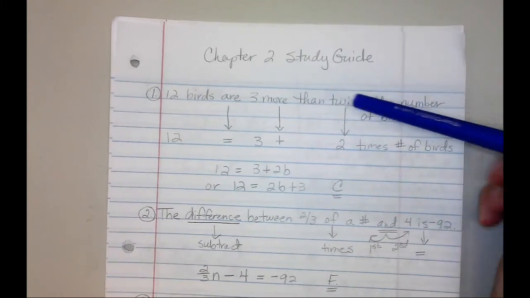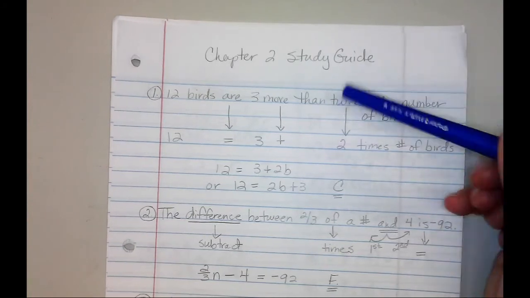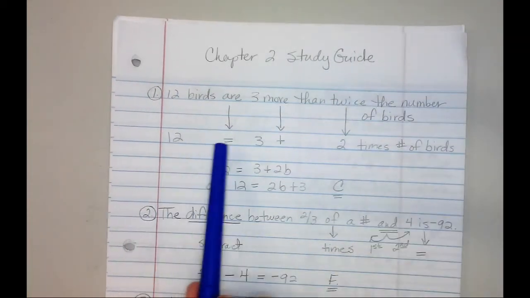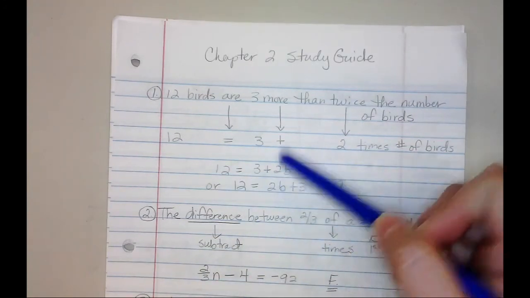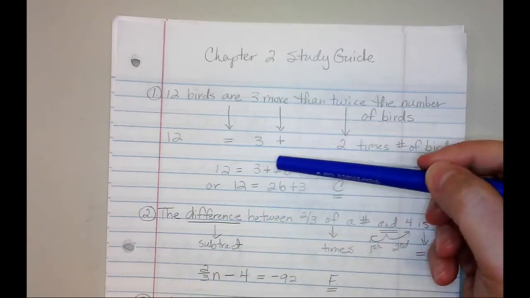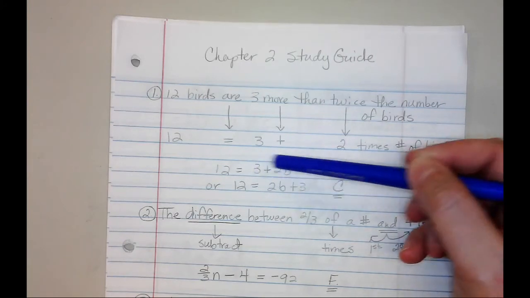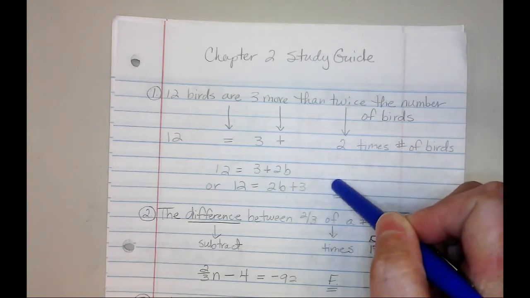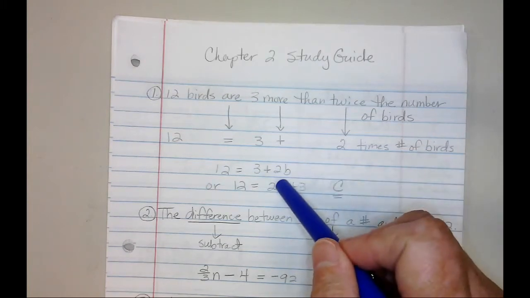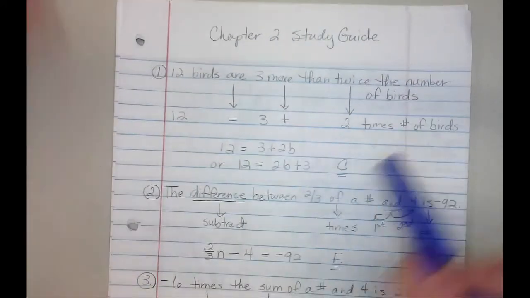Twice the number means to multiply by 2 of birds. So 12 equals 3 plus 2 times the number of birds, and they're letting B equal the number of birds. So instead of writing it 3 plus 2B, they wrote 2B plus 3, and that's because addition is commutative, so the correct answer is C. 12 equals 2B plus 3. Sorry, went blank there for a minute.